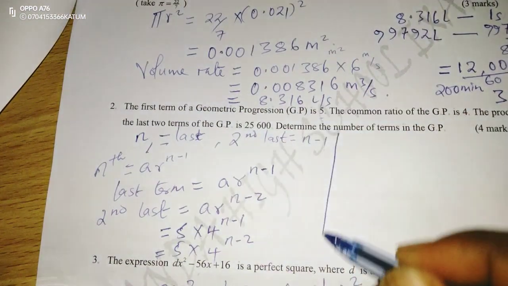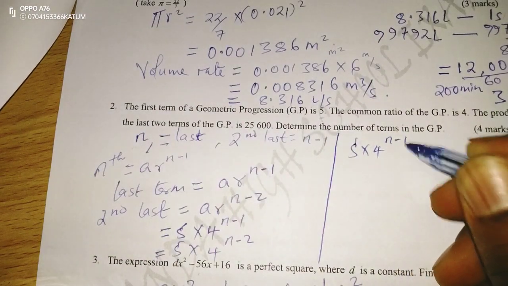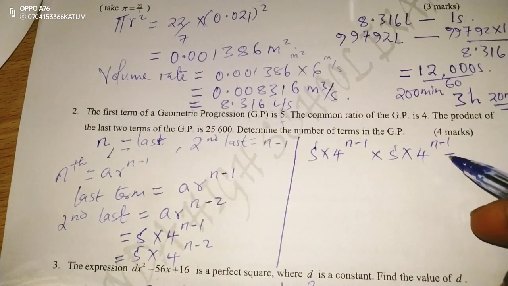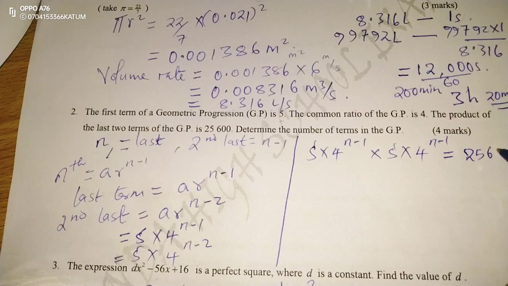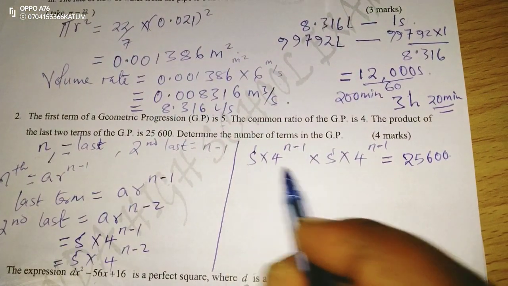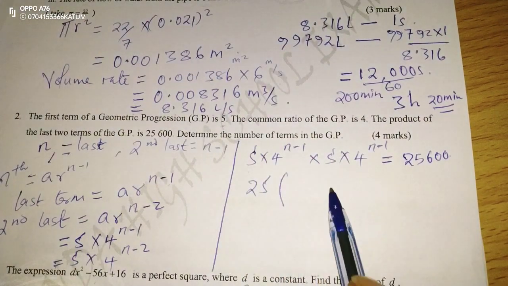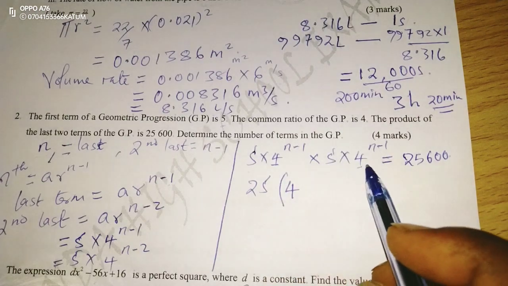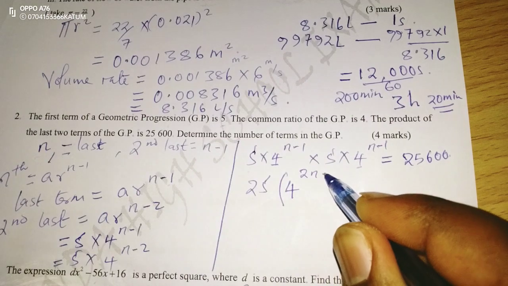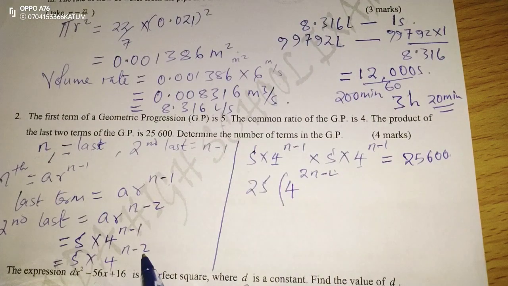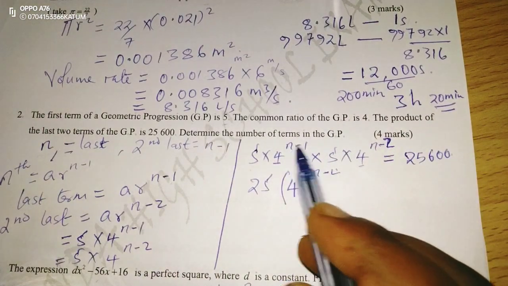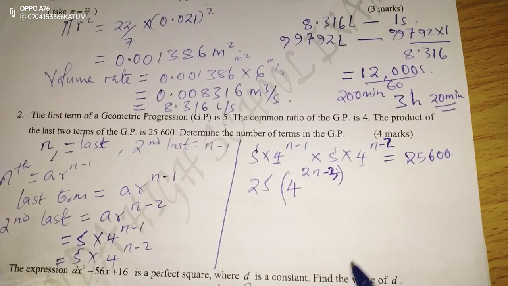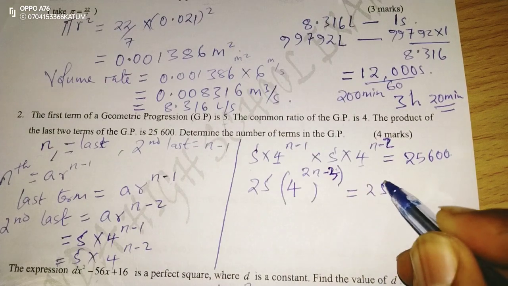The product of these two now: 5 times 4 raised to n minus 1 multiplied by 5 times 4 raised to n minus 2, we're supposed to get 25,600. So here we can have 25. Then now using indices, because this is 4 power n minus 1 and this is also 4, we can just pick one 4, then we add the indices since they are connected by a multiplication, such that we have 2n minus 4. Remember the second one has to be minus 2, sorry. So it is 2n minus 3 when we combine the indices. This is equal to 25,600.